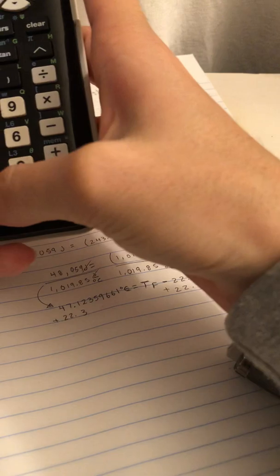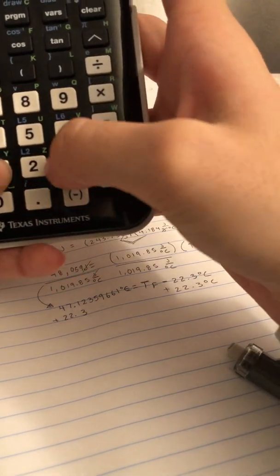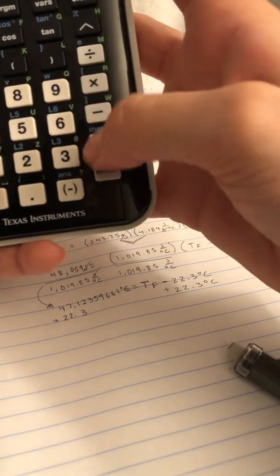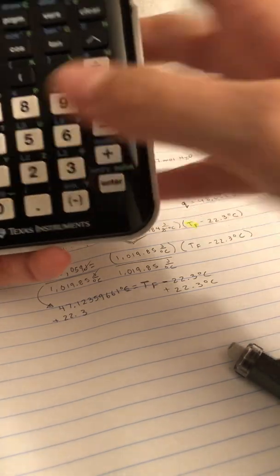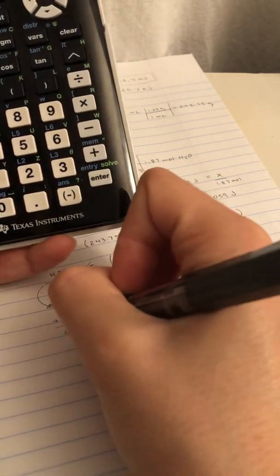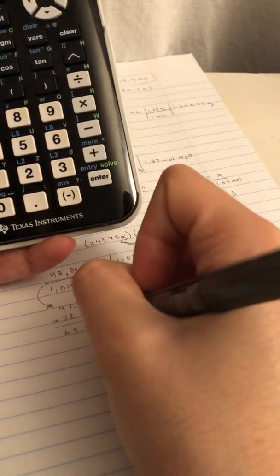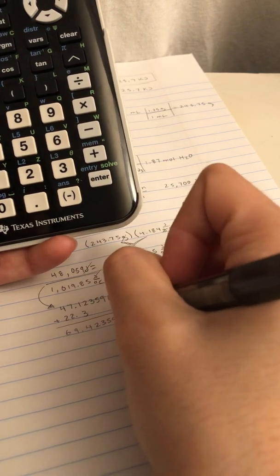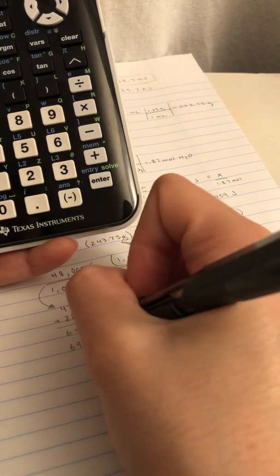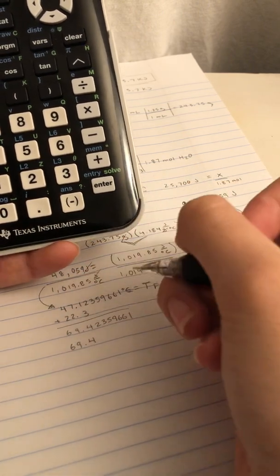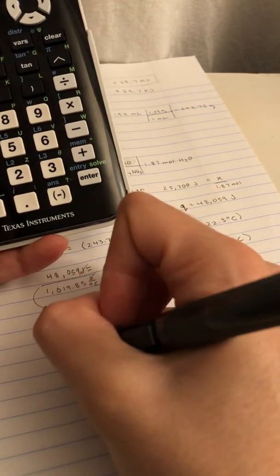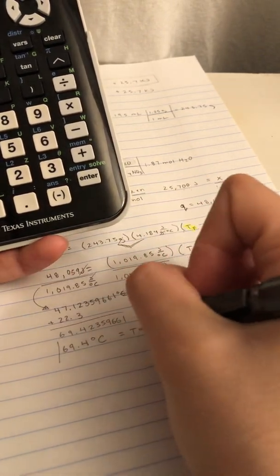So you get 47.12359661 plus 22.3, and you get 69.42359661. But we'll only really need just 3 sig figs, because that's what it was at. So the final temperature is equal to that.